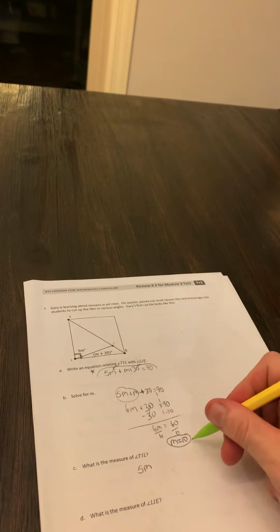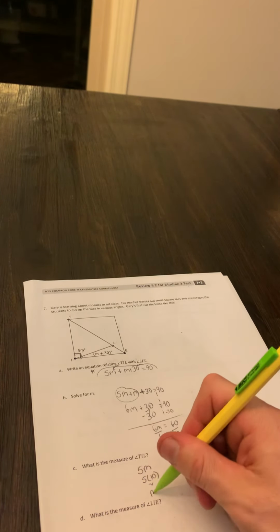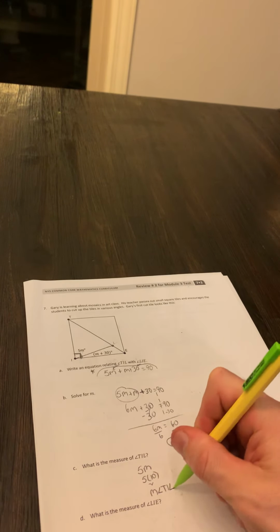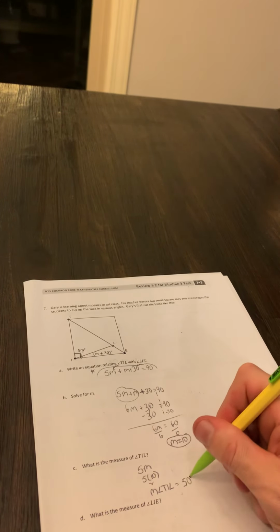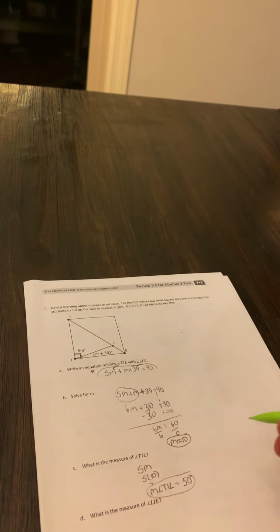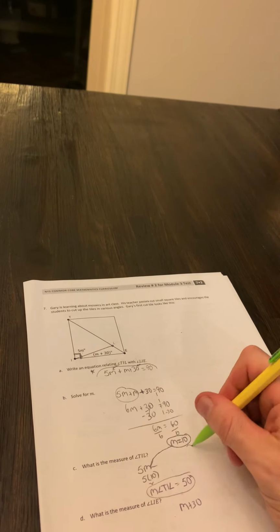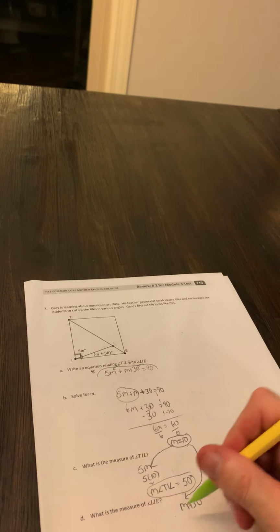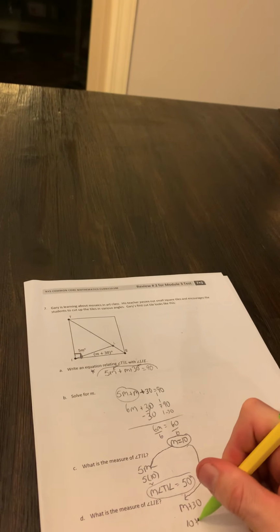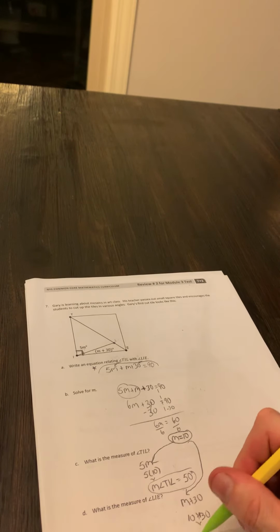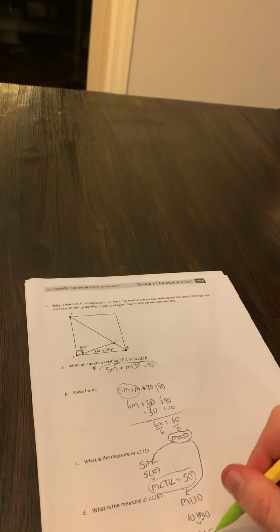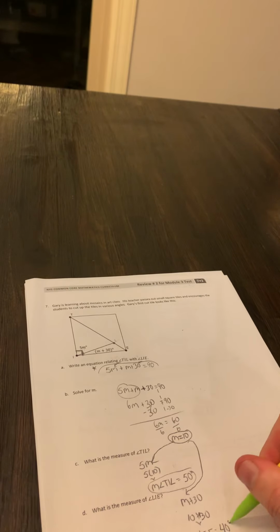TIL is 5M. Well, M is now 10, so I multiply 5 times 10. I would say the measure of angle TIL equals 50 degrees. LIE is M plus 30, so we substituted in here. I'm substituting in here. So now I have 10 plus 30. That gives me the measure of angle LIE equals 40 degrees.